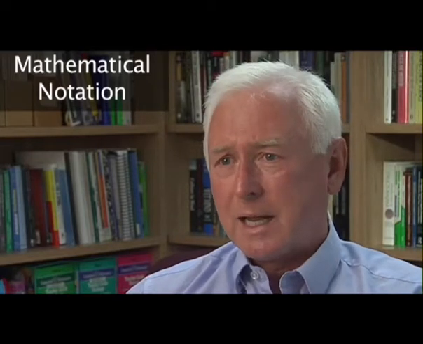And the final recommendation has to do with connecting the problem solving with the mathematical notation. A lot of times people think, well, they've solved the problem, they've gone through the process, kids have talked about strategies, but then they forget to connect it to the formal mathematics that kids may be studying at that point in time.